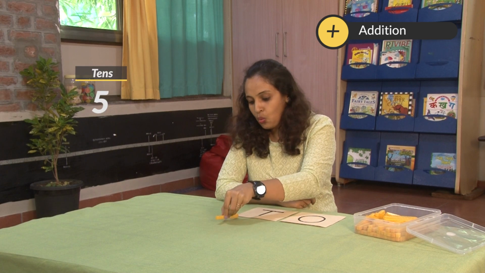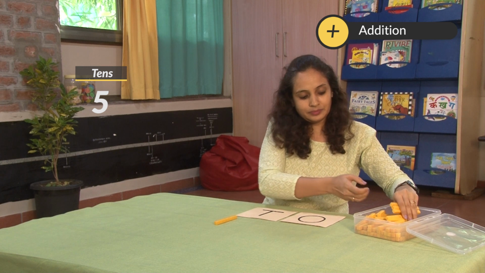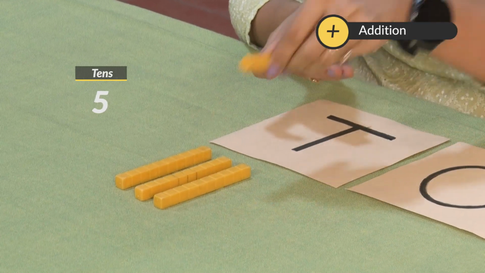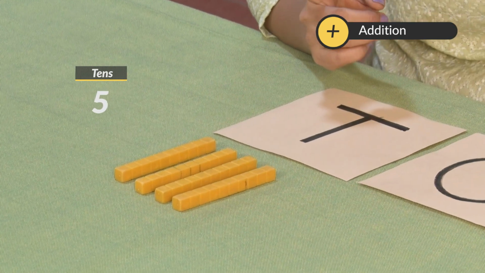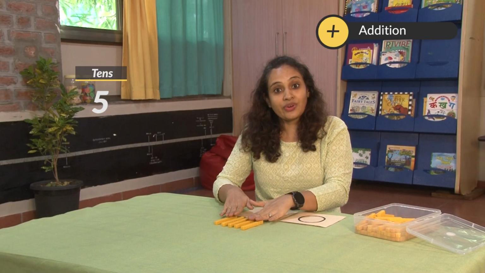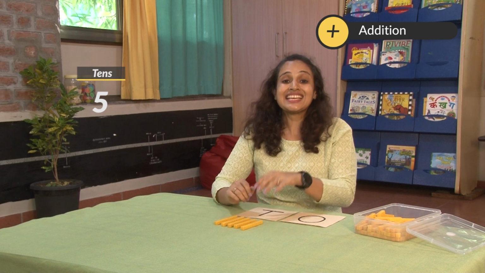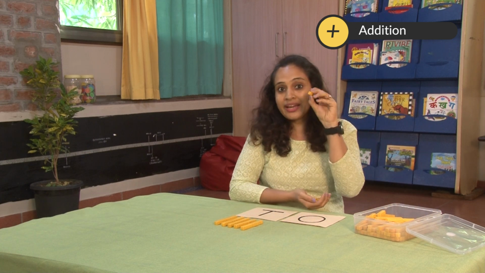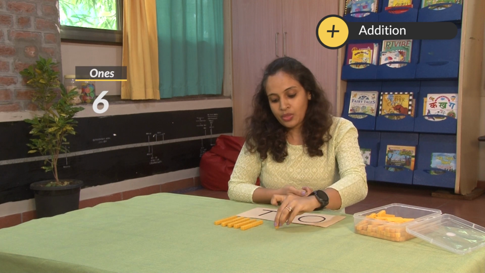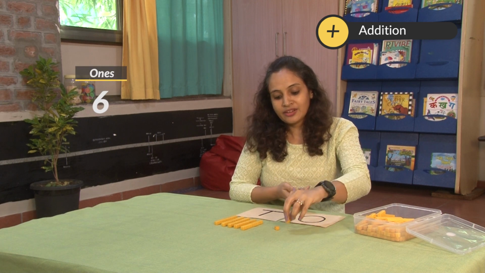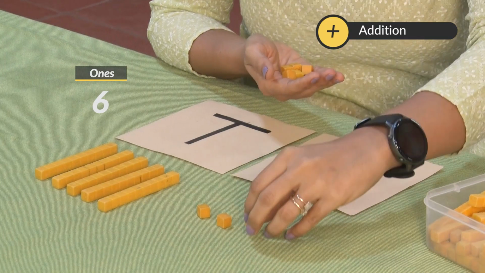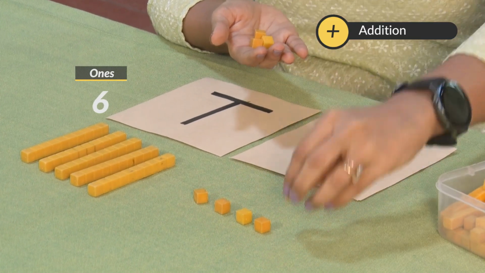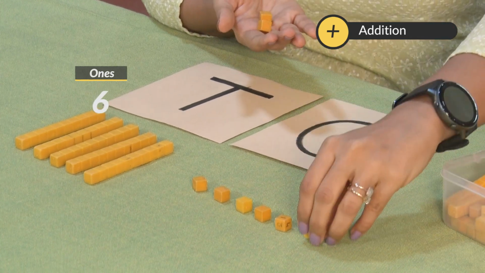Let's do that. 1, 2, 3, 4 and 5. 5 tens and how many ones? 6 ones. Let's get it. So these are my ones. 1, 2, 3, 4, 5 and 6.